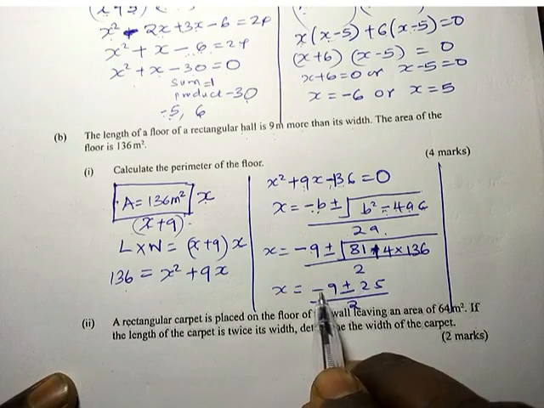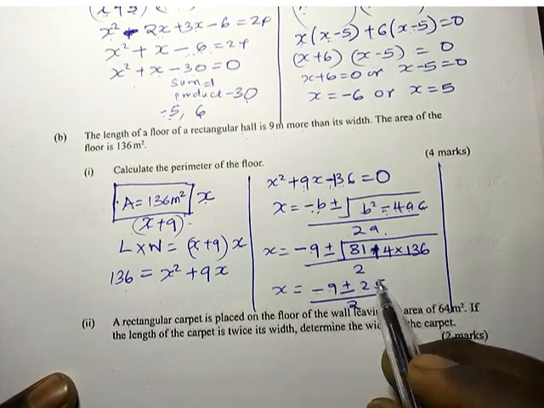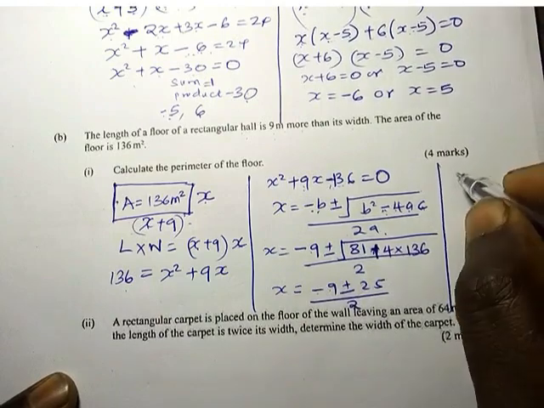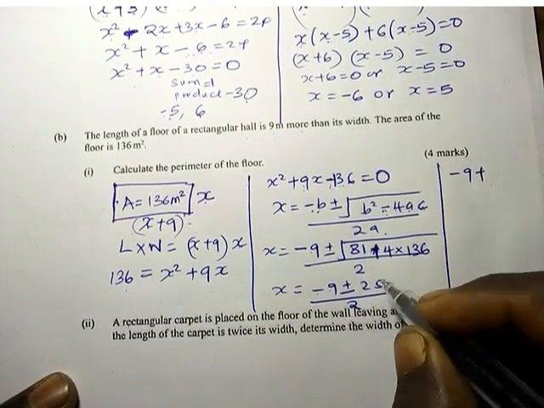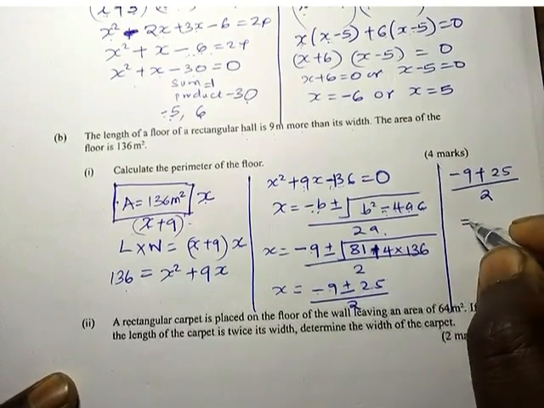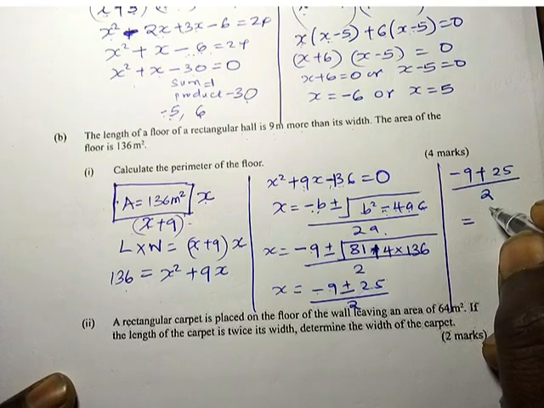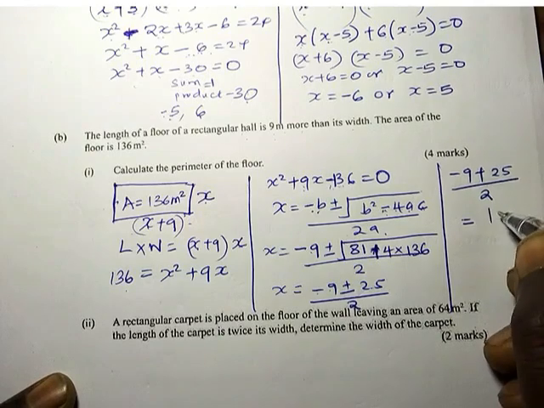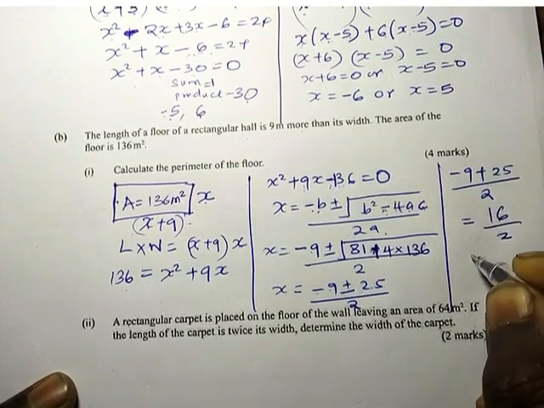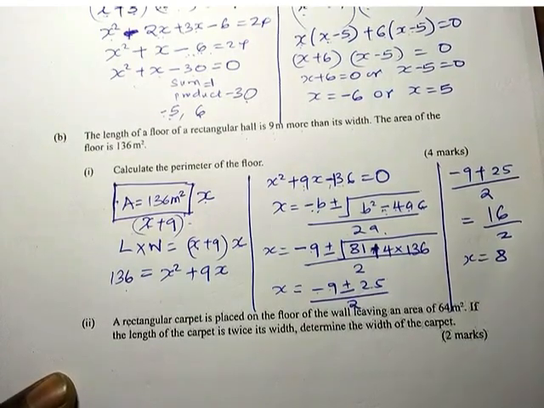So hii ikienda negative itakuwa -9 minus 25, itakuwa negative, and length will never be negative, so tuna ignore that. So we will have -9 plus 25 divided by 2. And this one is equal to 16 over 2, and x equal to 8.